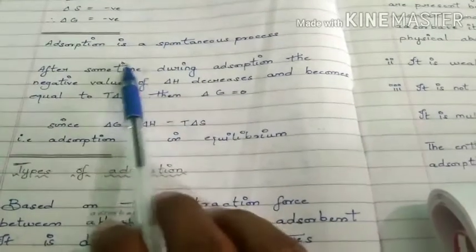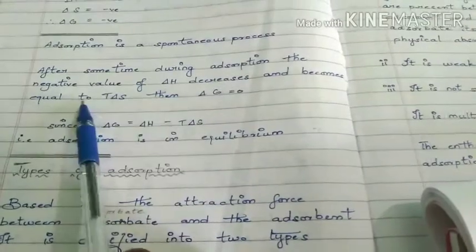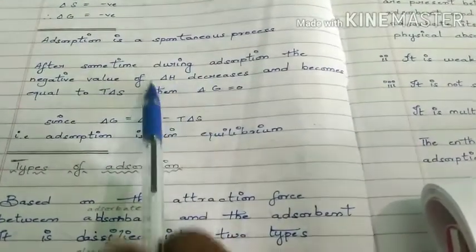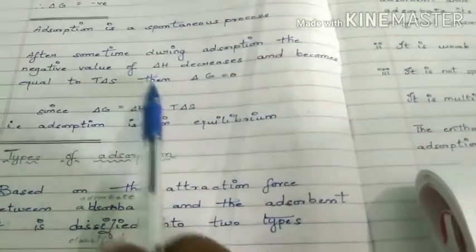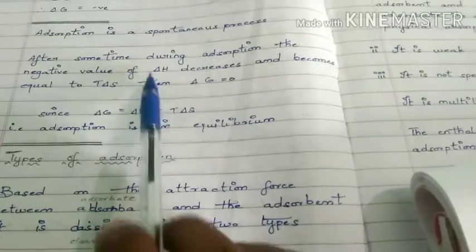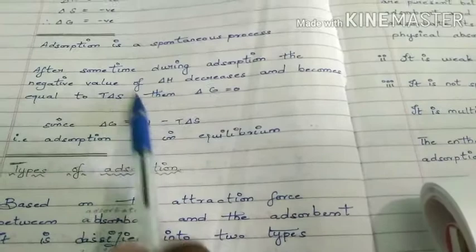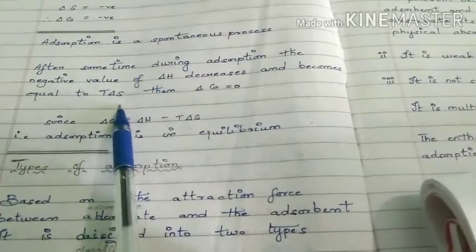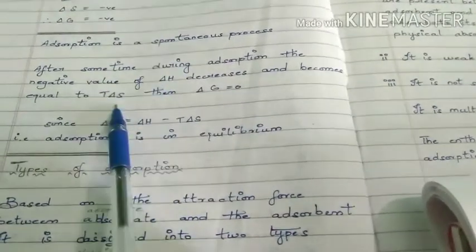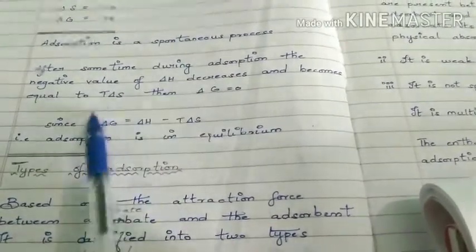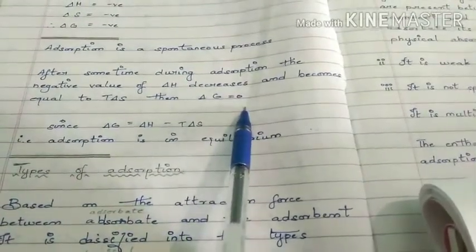Negative value, suppose initially delta H is equal to minus 100, then the negative value of delta H decreases, meaning after some time delta H becomes minus 90 or minus 80. That is the meaning of decrease of negative value, and it becomes equal to the T delta S value after some time. That means delta H and T delta S values are equal at one stage. Then if these two values become equal, automatically delta G becomes equal to 0.